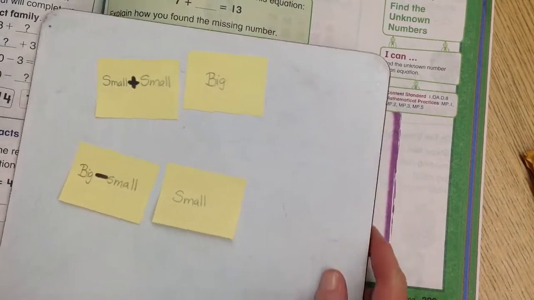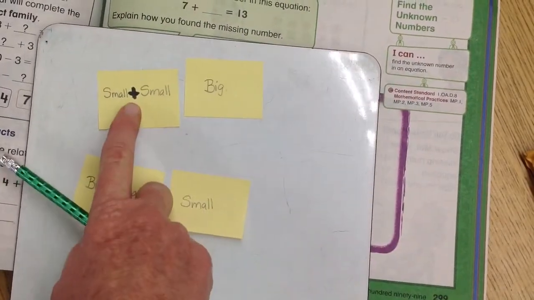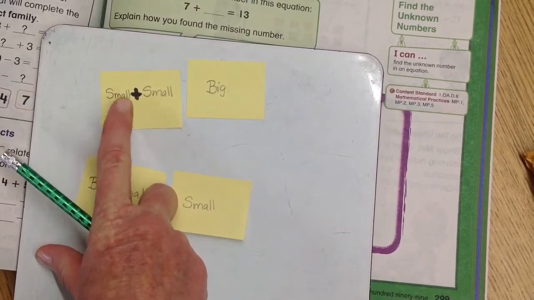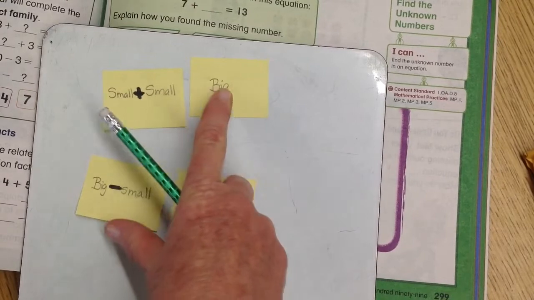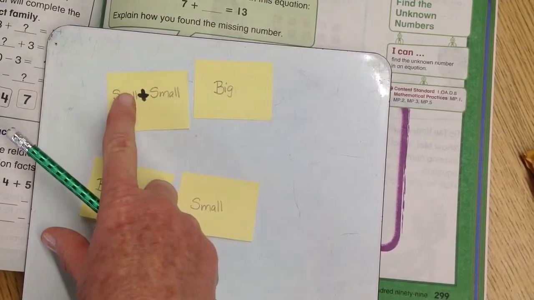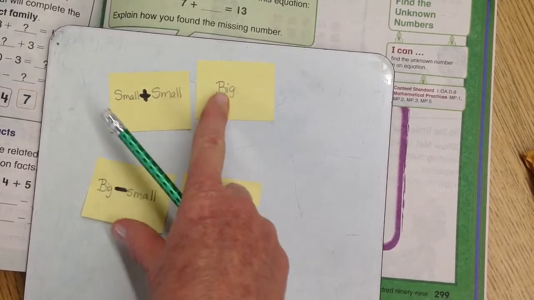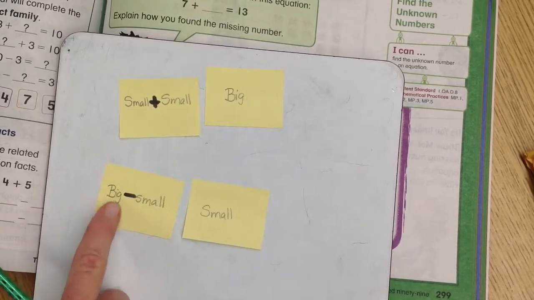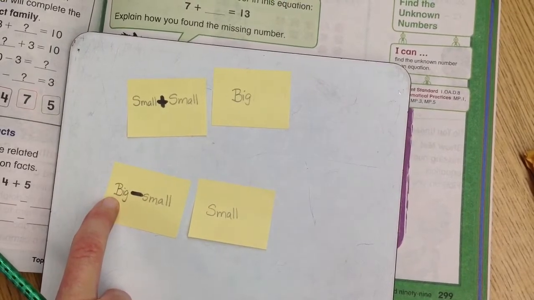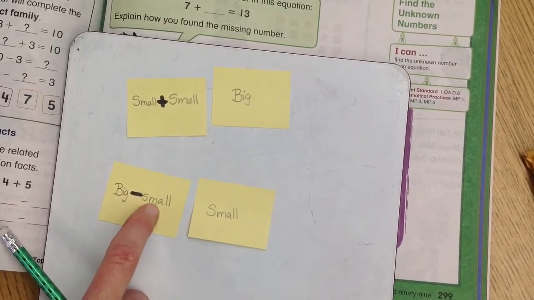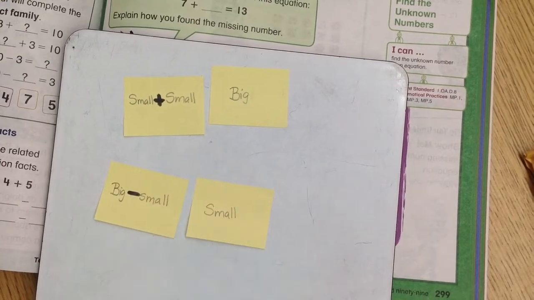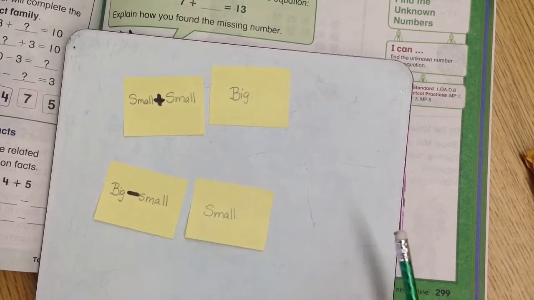So I have made little sticky notes here just to review. When we are adding, we add two small numbers, and that gives us the big number. It's very important to remember, small plus small equals big. When we subtract, when we have our takeaway sign, we have to have the big number first, and then take away a small number, and it gives us another small number. So you'll see how that will help us in just a minute.